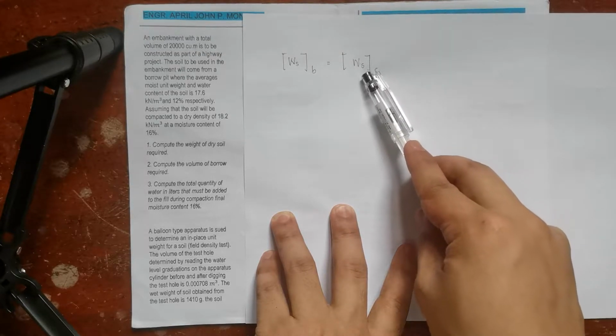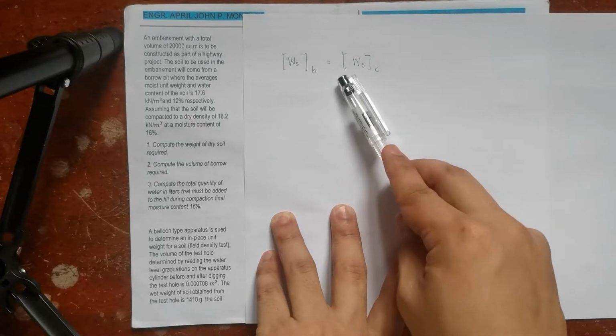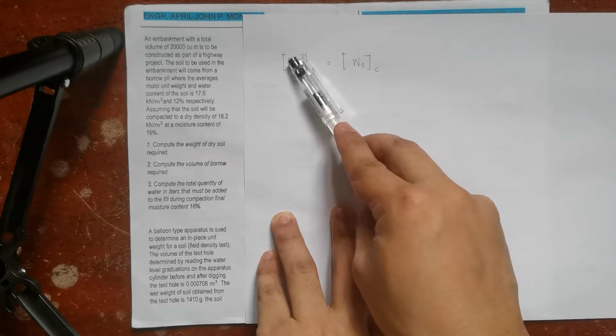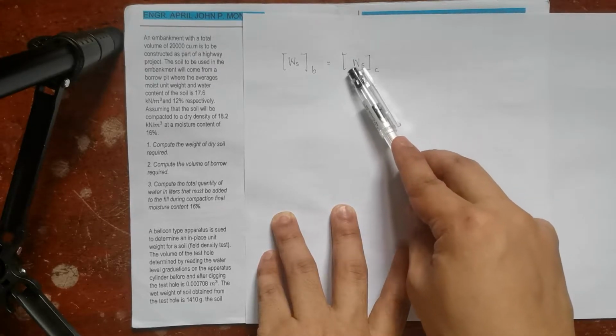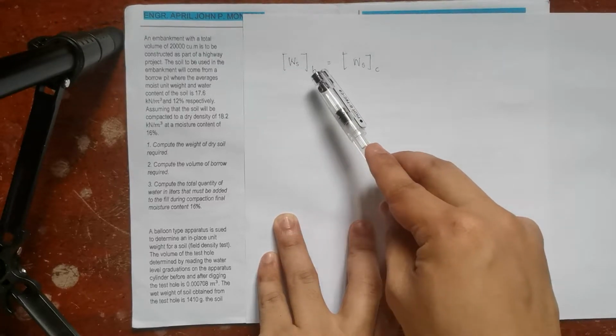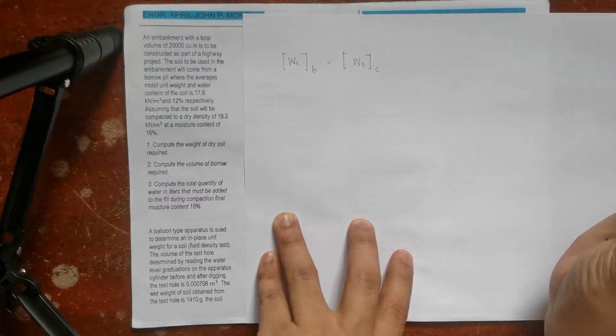Para mas makompact natin, mas maigi yun, nagdadagdag po tayo ng tubig. So, yung void part lang po mismo yun. Hindi natin ginalaw mismo yung solid part. Ang ginalaw lang natin po yung liquid part ng ating soil. So, we have to assume that Ws of borrow soil is equivalent to Ws of compacted soil.